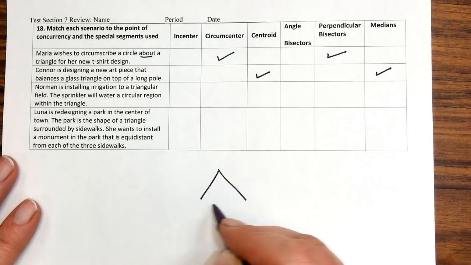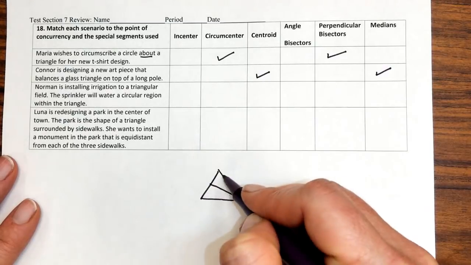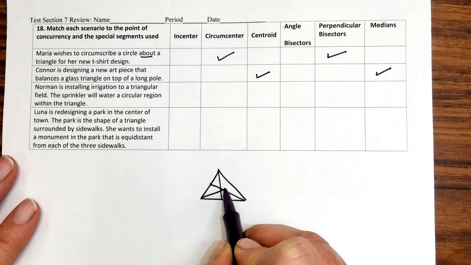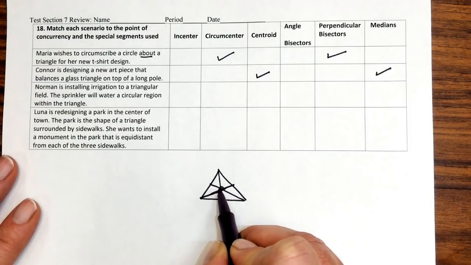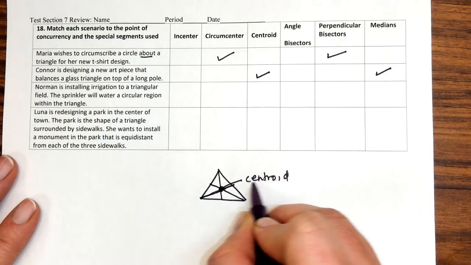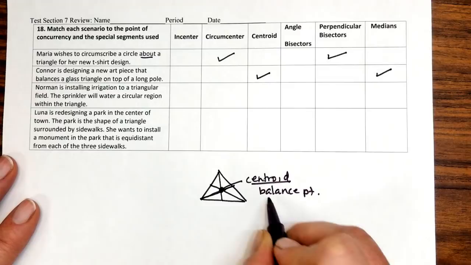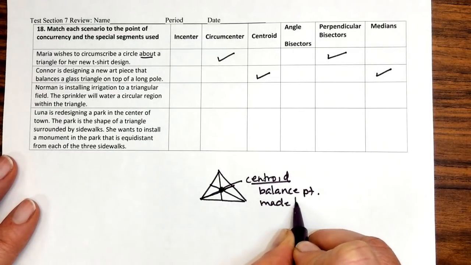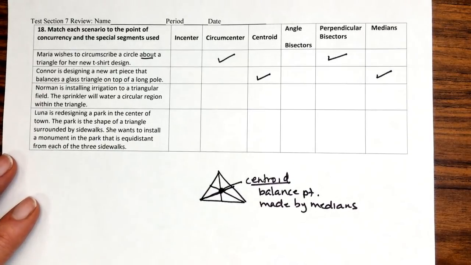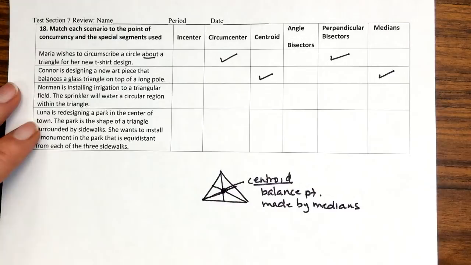If I take a median from each vertex to the midpoint of the opposite side, right there is our centroid. It's also the balance point, and it's made by medians. I'm not sure if that was mentioned in Algebra Nation, but it is the balance point. This is special to centroids.